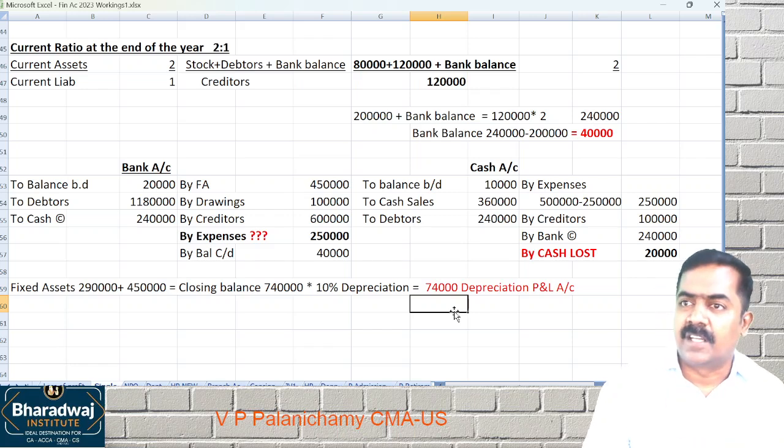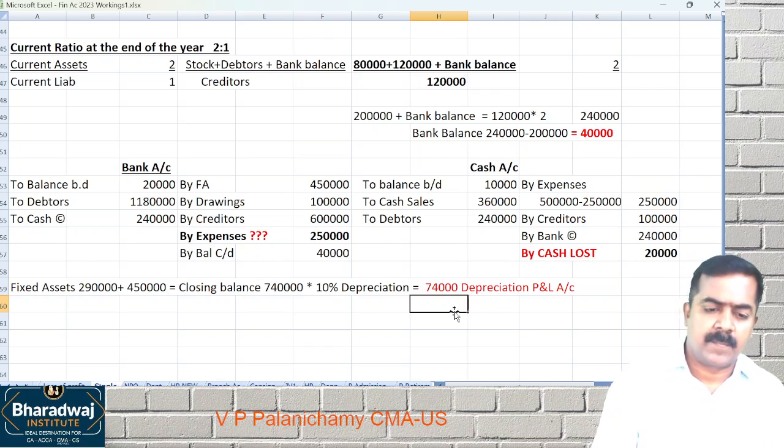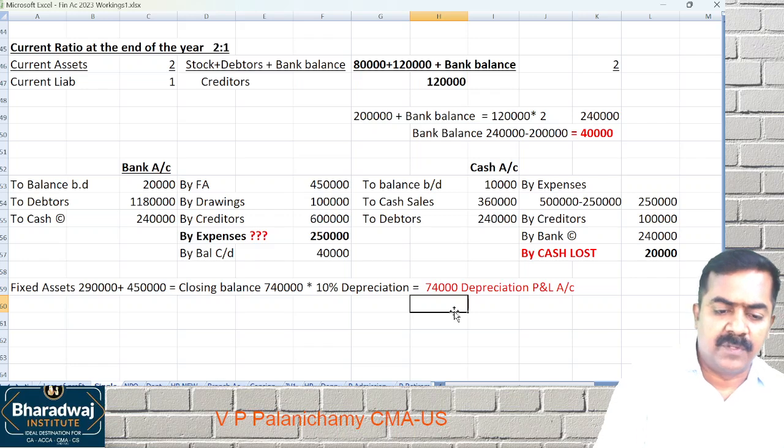There is no change in stock level. Opening stock is equal to closing stock. Any doubt in whatever we worked out so far?